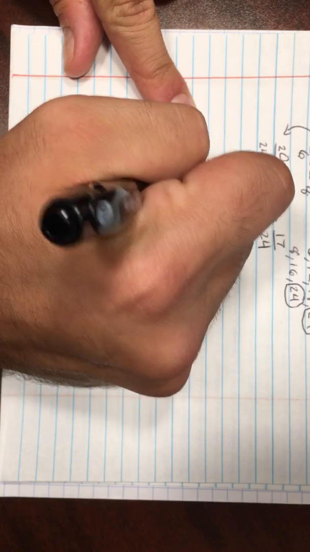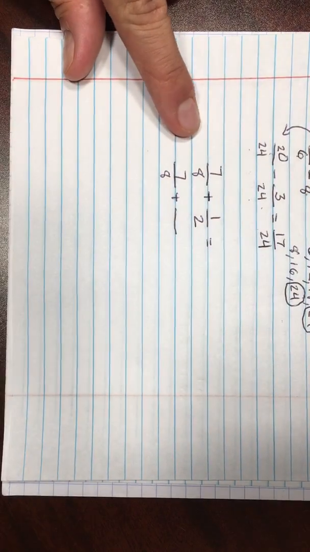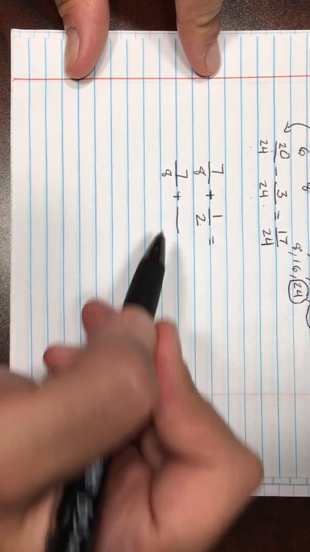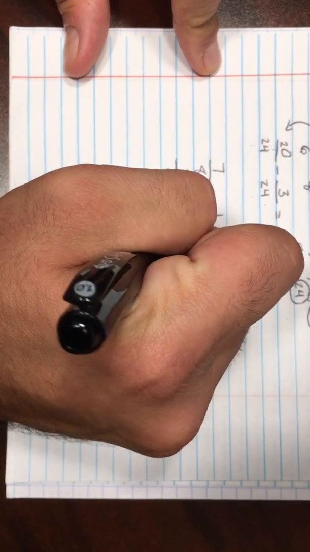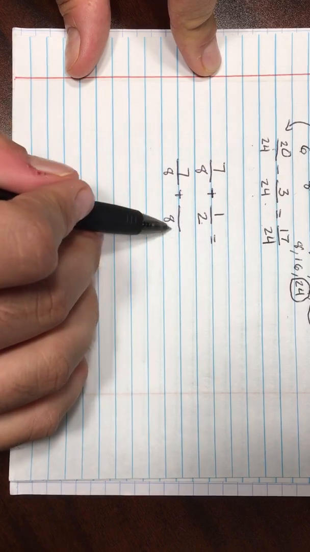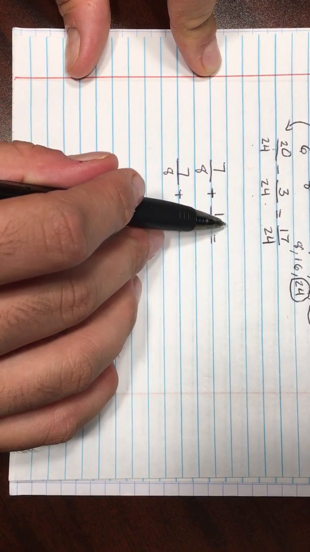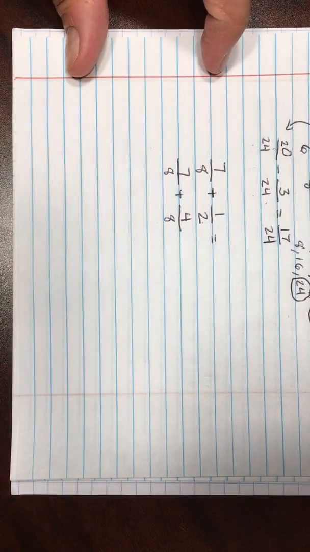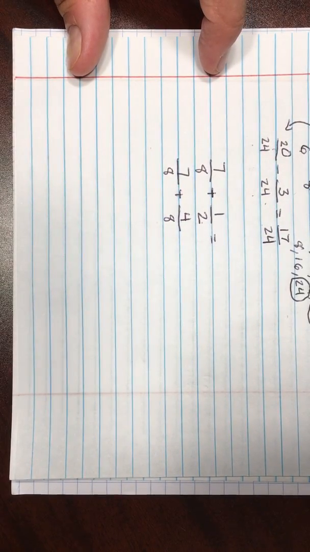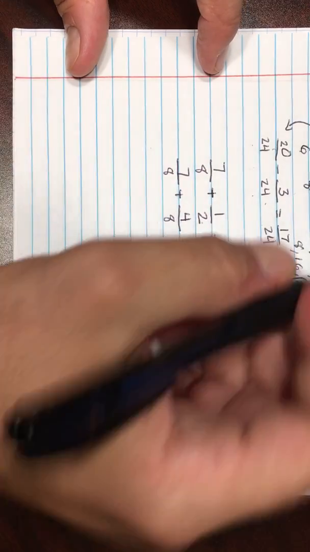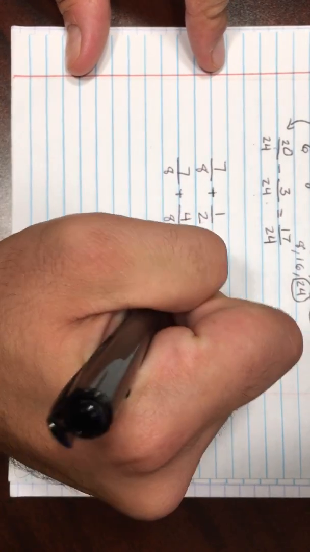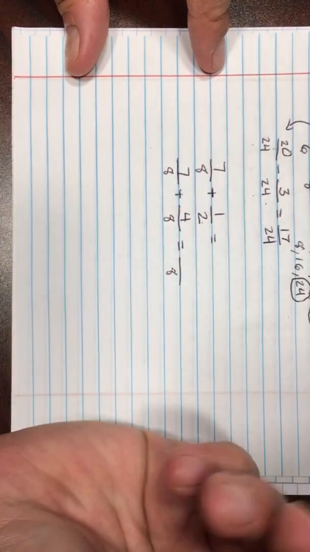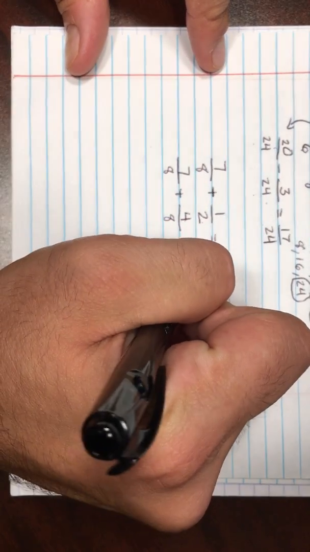So again, we don't change the first one because it is already 8, but we need to change the second one. So 2 times 4 gives us 8, which gives us the common one. So we gotta do the same thing to the top. 4 times 1 is 4. So now we're left with 7/8 plus 4/8. Now again, the denominators get carried over, that 8 stays on the bottom, and then you just add 7 plus 4, which gives you 11.